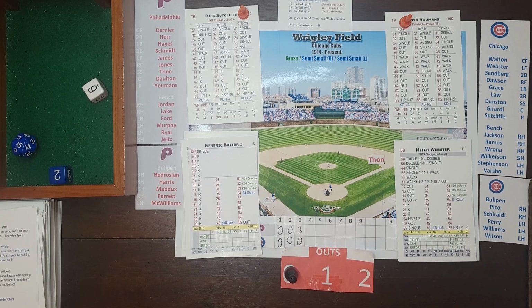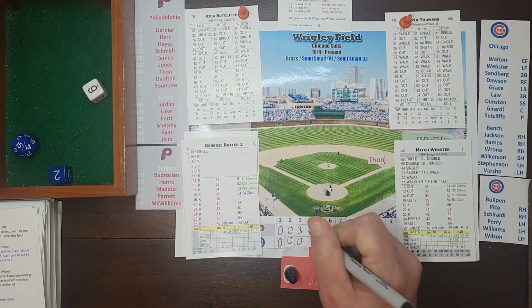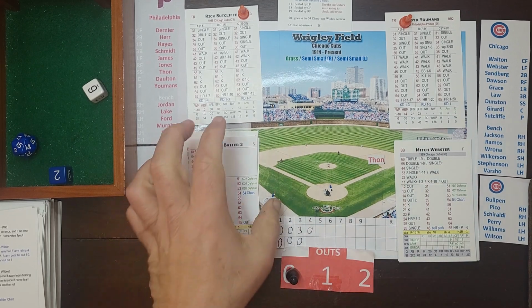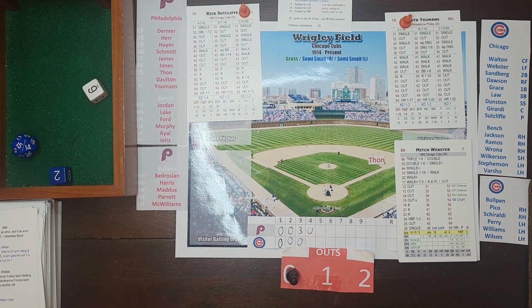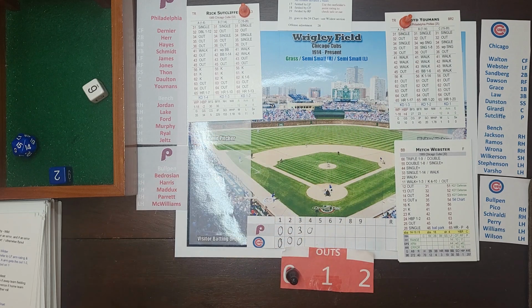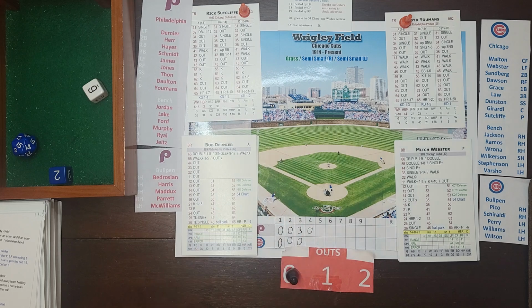No runs, a hit, no errors, and a man left. We go to the bottom of the 4th. Still 3-0 Phils on top of the Cubbies. The Phillies will have Dernier lead off for them next inning. And this time I did remember to move Dickie Thon out of the way. All right, so Dernier will lead off the 5th inning.